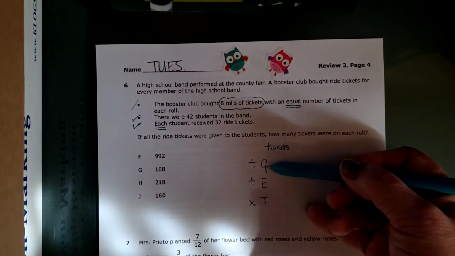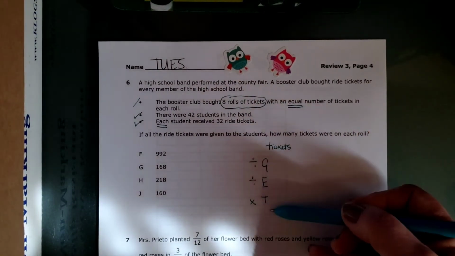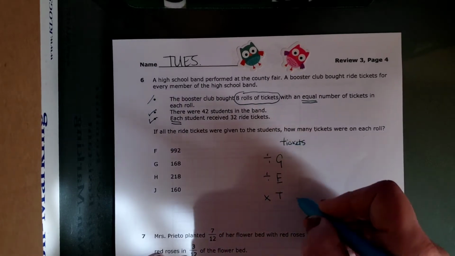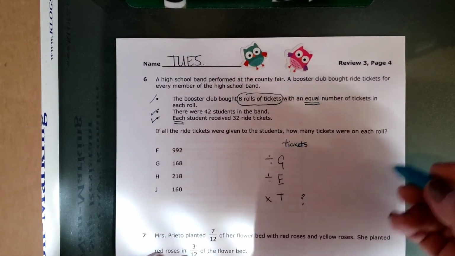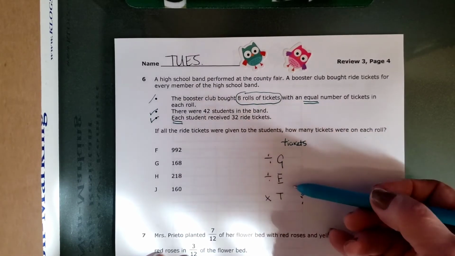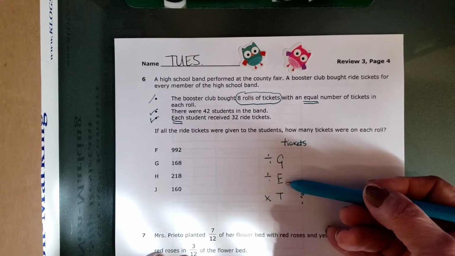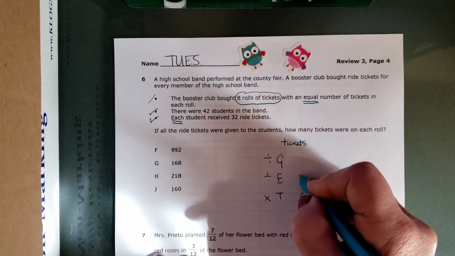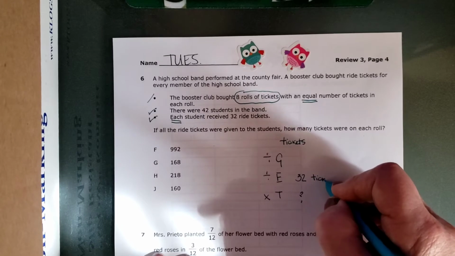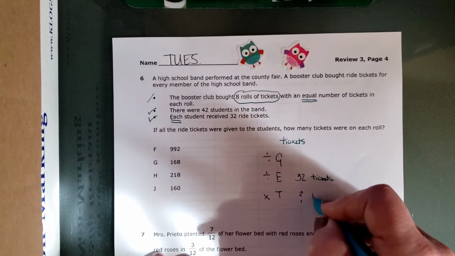This is your groups, this is each, this is total. All right, do we know the total of tickets that they gave the students? No, we do not. So there's our question mark. How many tickets did each one get? Well, it looks like 32 tickets each. And also remember that this is tickets.